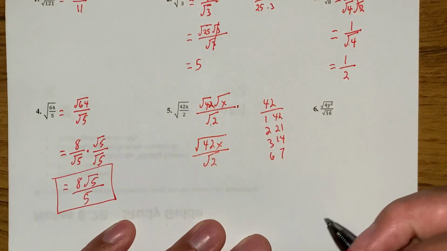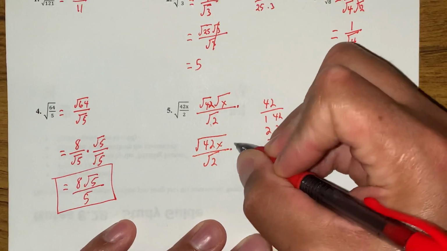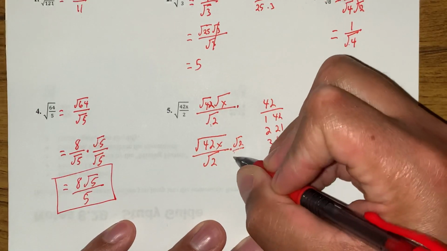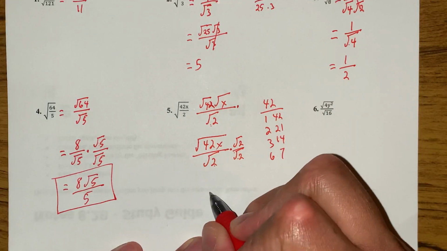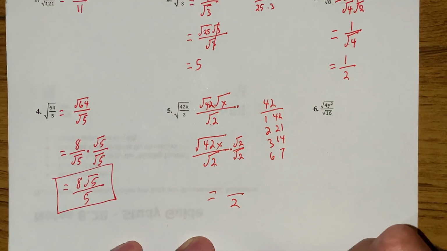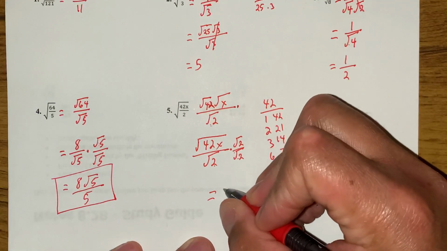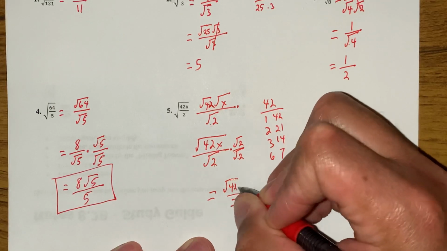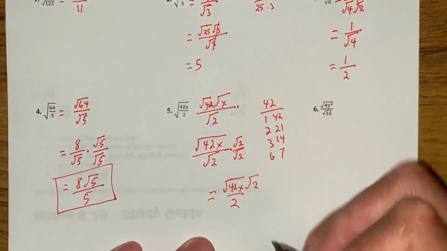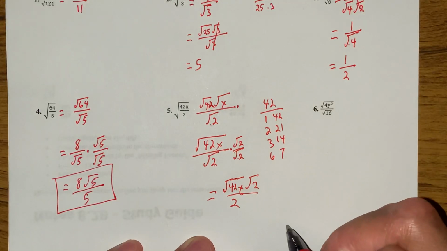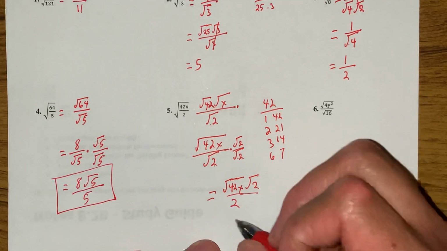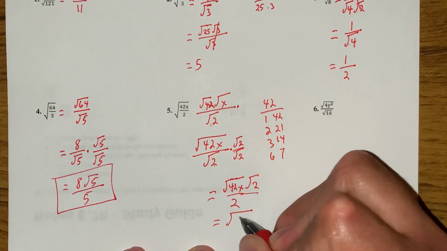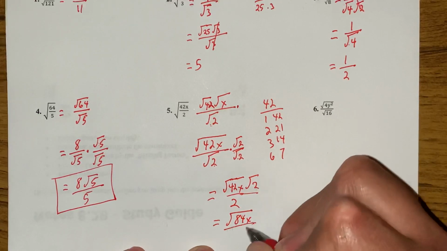Okay, try and keep things neat. And then multiply top and bottom by the square root, okay? Square root of 2 times square root of 2 is 2. And then we've got square root of 42x times square root of 2. I don't have to write this as 2 separate steps, but what I do need to realize is I am going to multiply 42 and 2 together, okay? So that'll come out to the square root of 84x over 2.